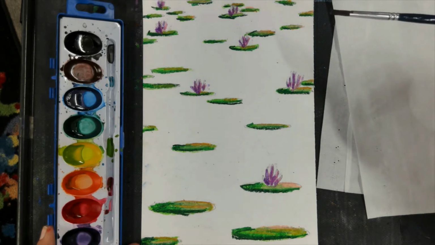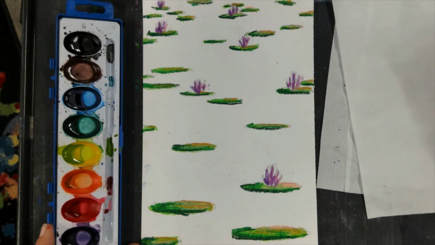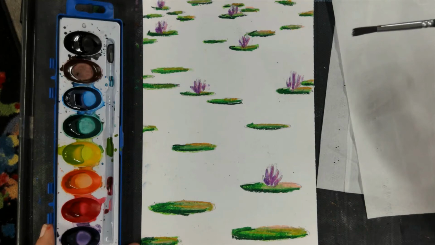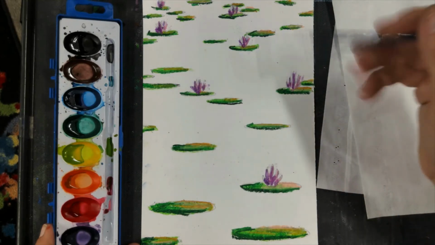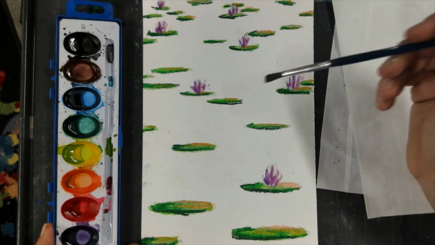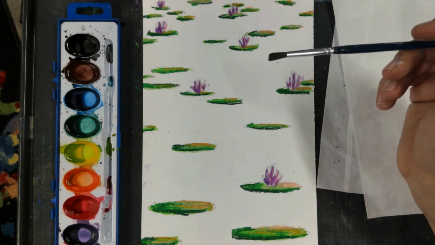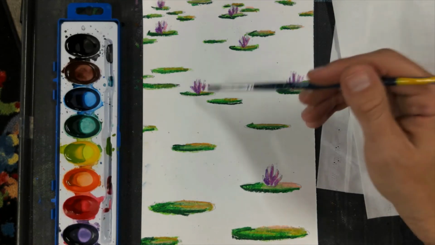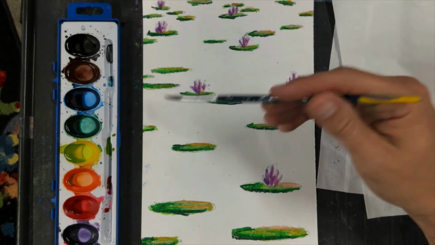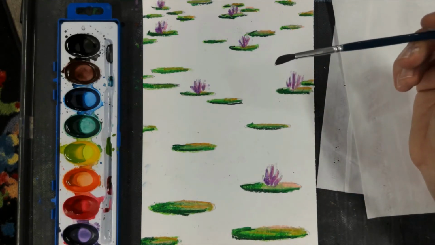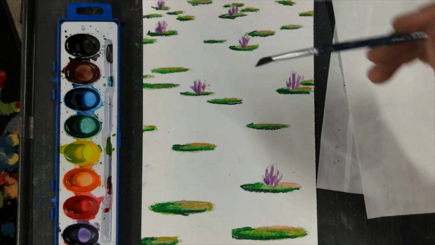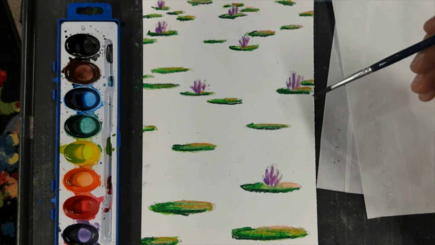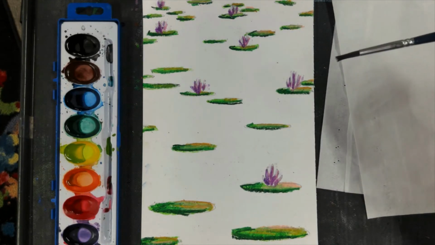A cool thing about oil pastels and water-based paints is you can paint right on top of the oil pastels, and the oil pastel pushes the water away. It forms a barrier over the paper, and it will not let the water-based paint get to the paper. It's kind of like a force field. So I'm literally just going to paint right on top of my water lilies and blend the colors.